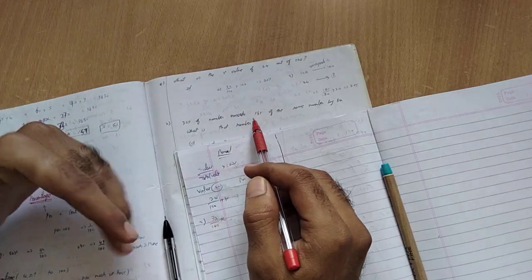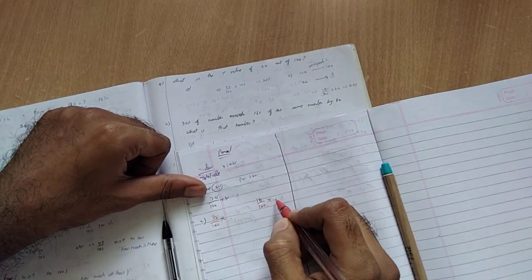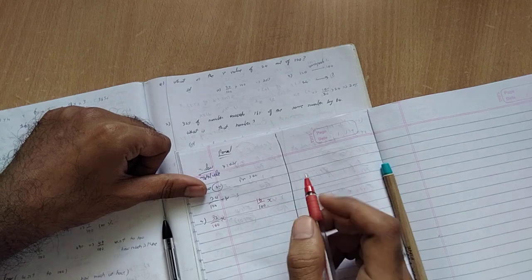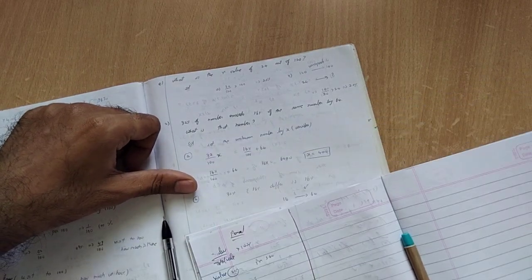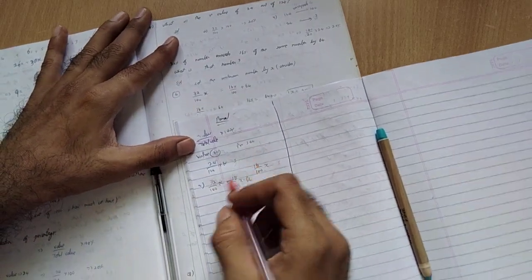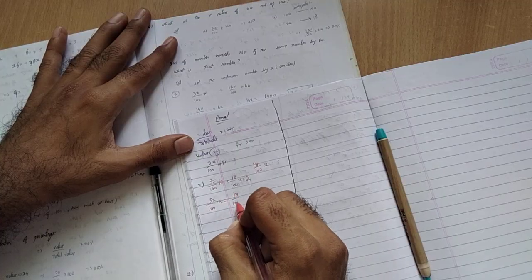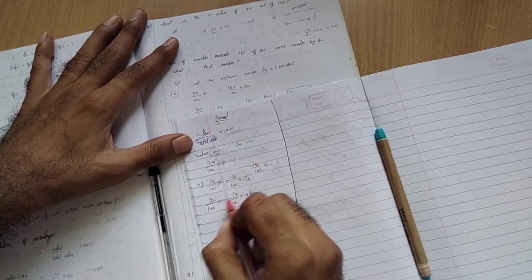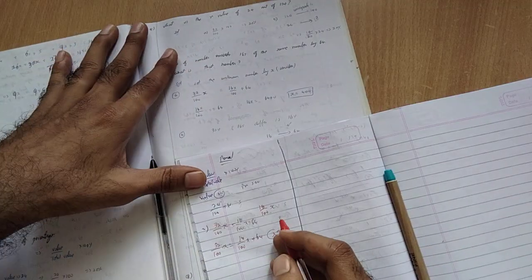32% of the number exceeds 16% of the same number, so it means x and x, the difference. So 32 divided by 100 of x equals 16 divided by 100 of x plus 64. The x is the same, so we calculate x, and we get x equal to 400. That's it, I think you can understand.